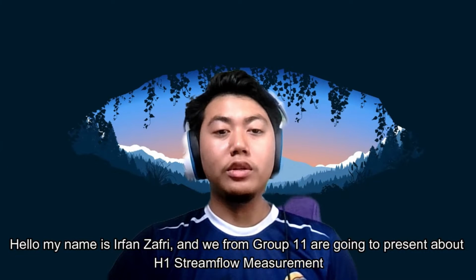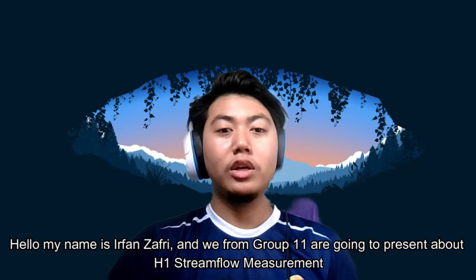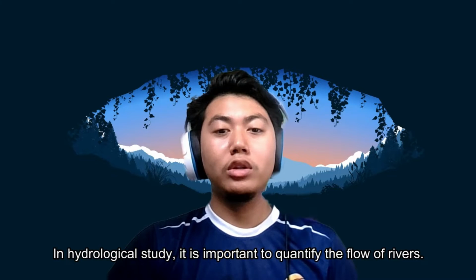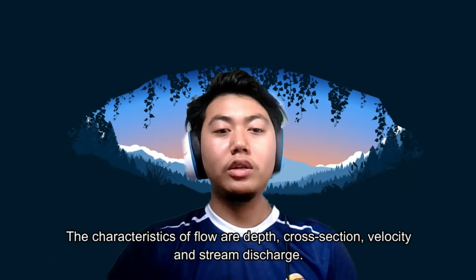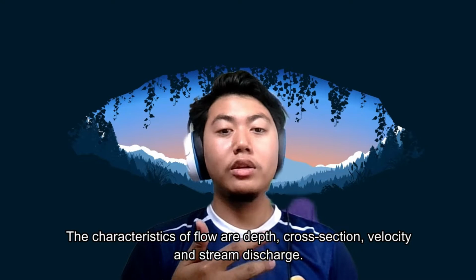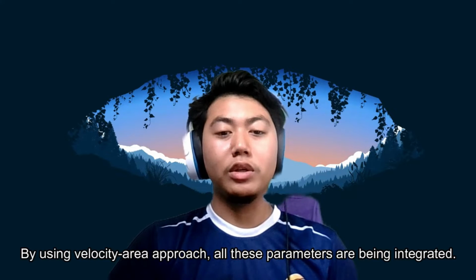Hello, my name is Irfan Zafri and we are from Group 11. We are going to present about H1 stream flow measurement. In hydrological study, it is important to quantify the flow of rivers. The characteristics of flow are depth, cross-section, velocity and stream discharge. By using the velocity-area approach, all these parameters are integrated.